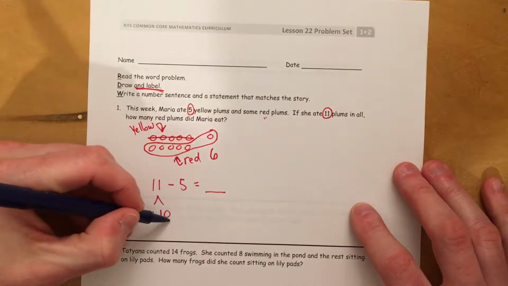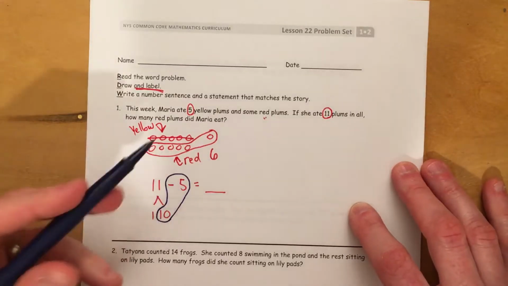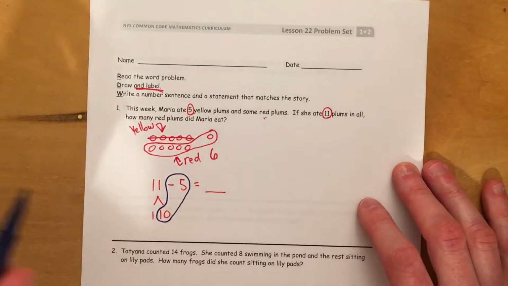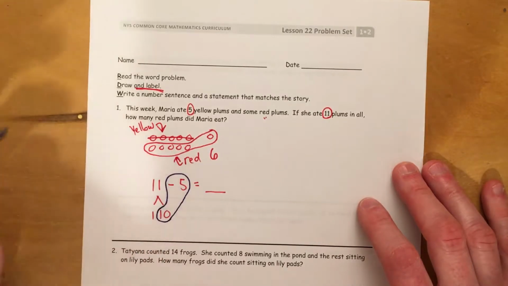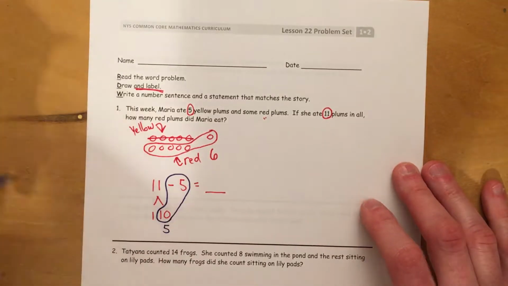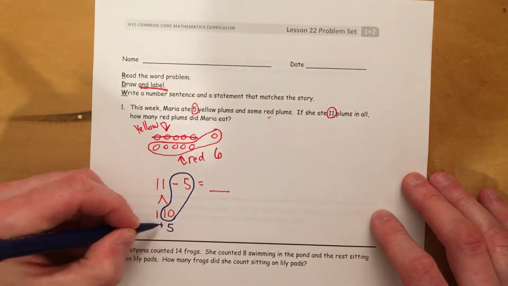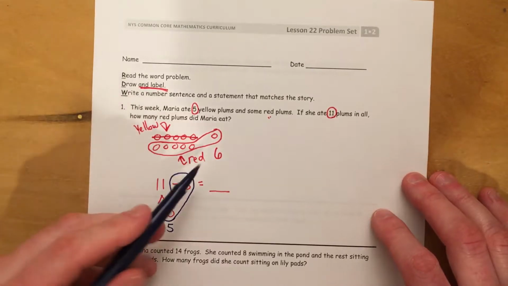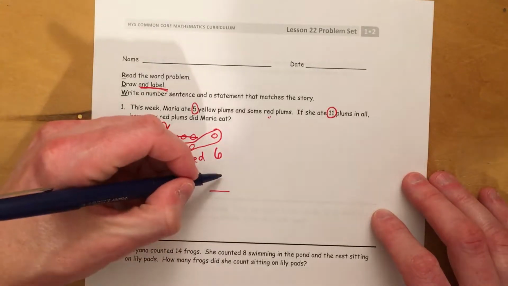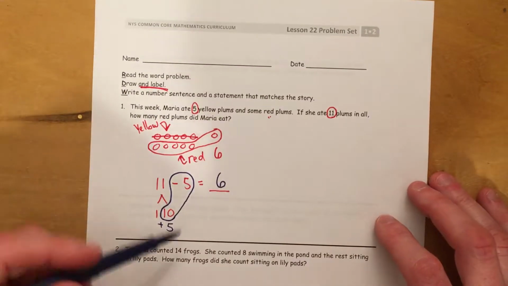Then we come back in and we do 10 minus 5. And when we're thinking about that, 10 minus 5, how many were we left with right here? Well, we had 5 left. So we have 1 plus 5, just like we had here, 1 plus 5, and then we had 6 total. So there's one of our sentences.